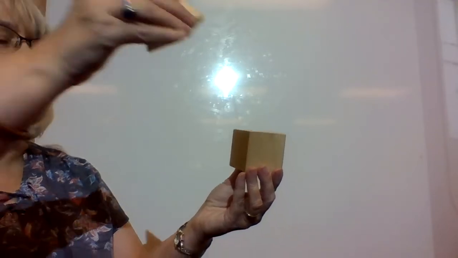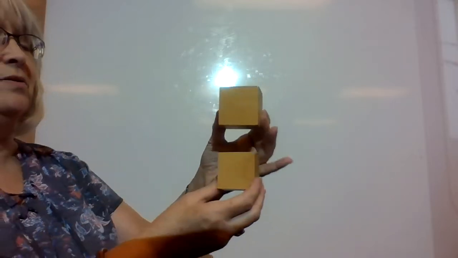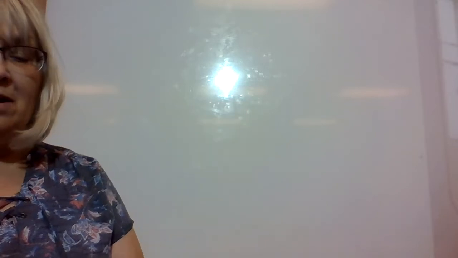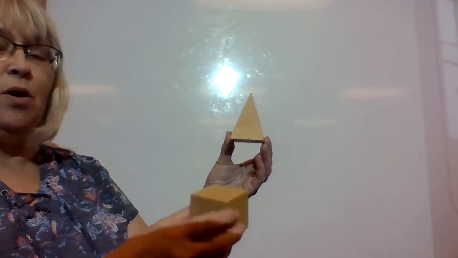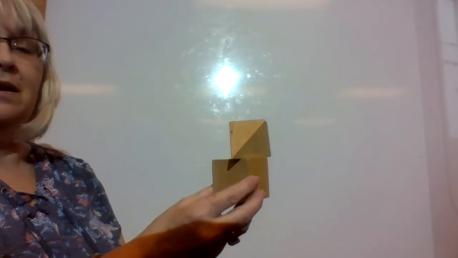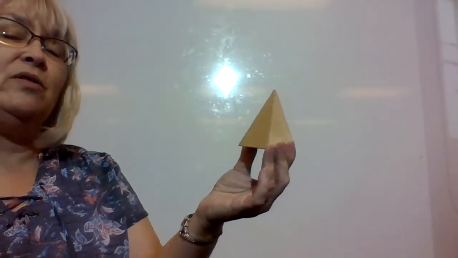Then let's try the square prism, the cube. Can something stack on top? Yes. Can it stack on top of something else? Yes. So a square prism can stack. All right, what about a pyramid? Can it go on top of something? Yes. Even this way? Yes. But can something stack on top of it? Oh, no, because it has a vertex. So this only stacks one way. It only stacks if it is on the top. All right, now let's try a cone.